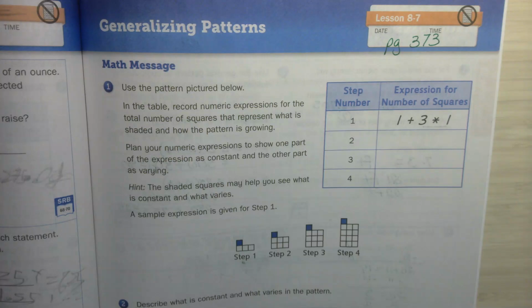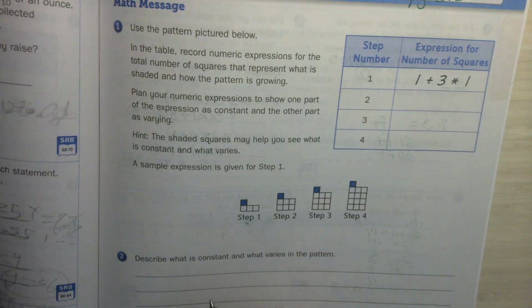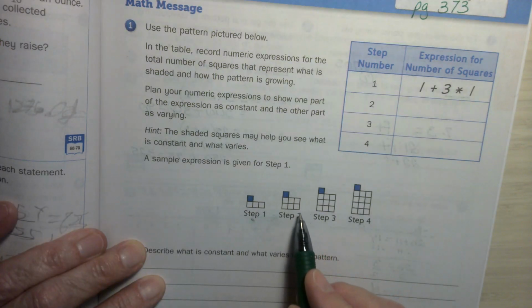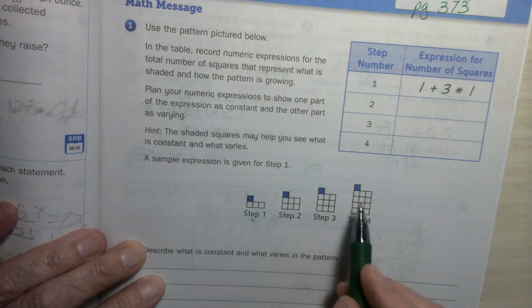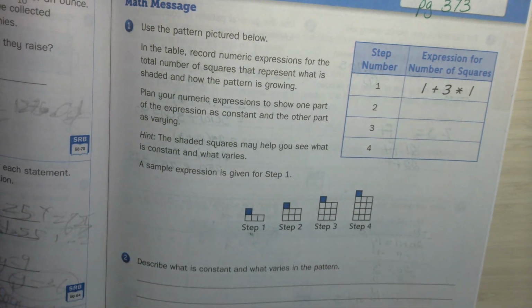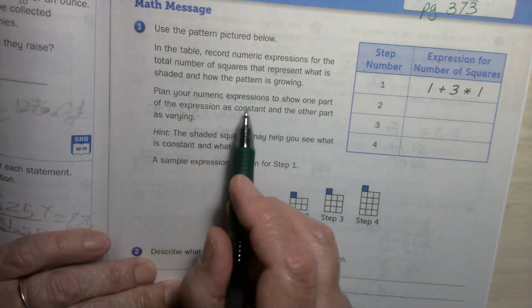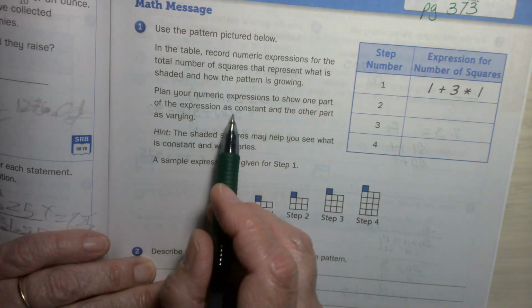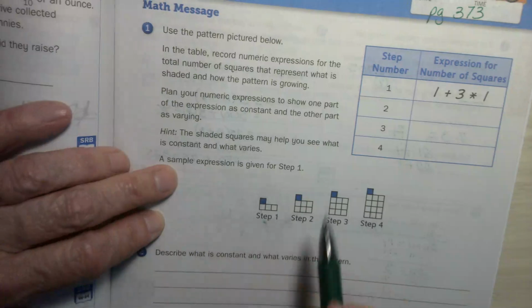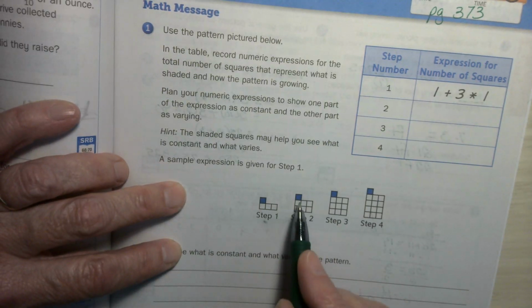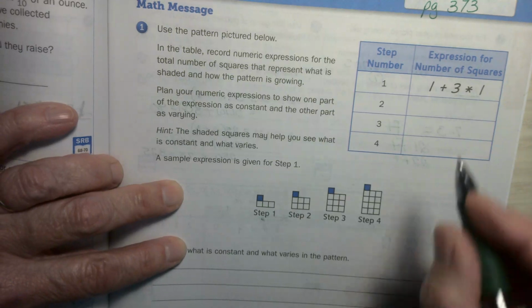Now, we're going to look at this picture thing that they have down here, and we're going to write step 1. You got a block and 3 empty blocks. You got a shaded block and 2 rows of 3 empty blocks, and so on. Okay, what do they want you to do? It says, plan your numeric expressions to show one part of the expression as a constant and another part as varying. Well, in all of them, they have 1 block shaded, right?